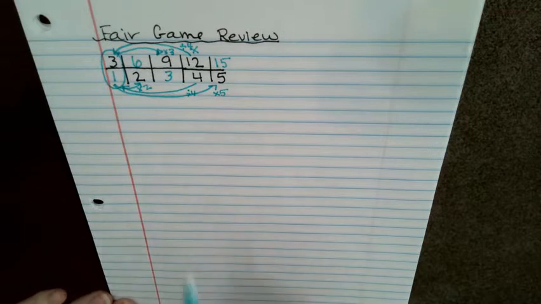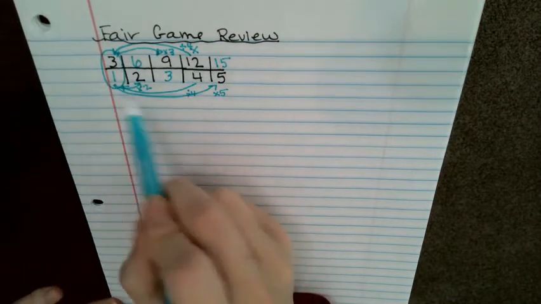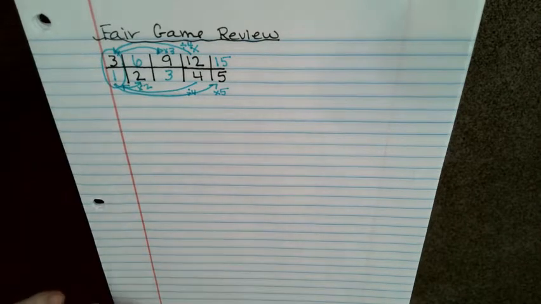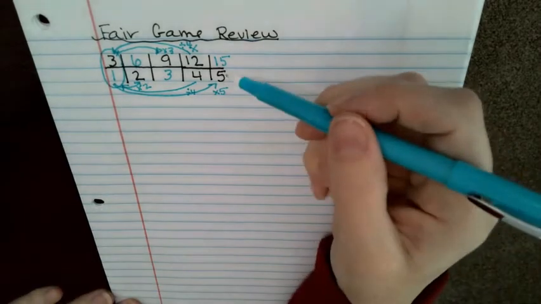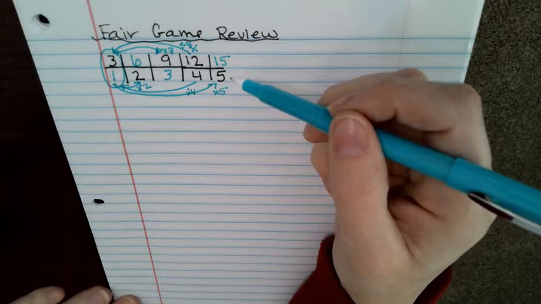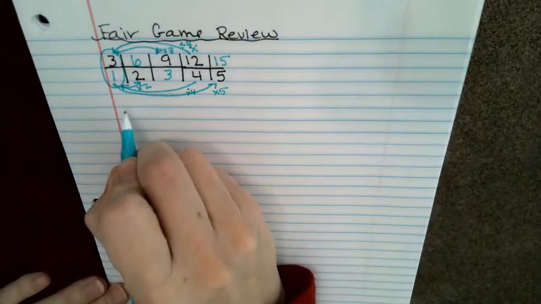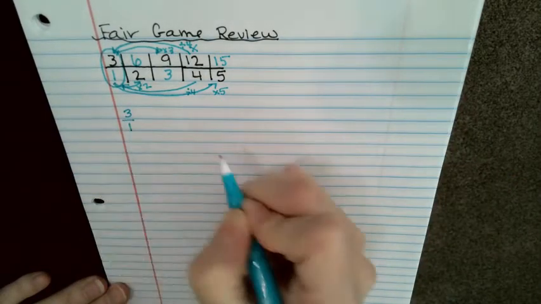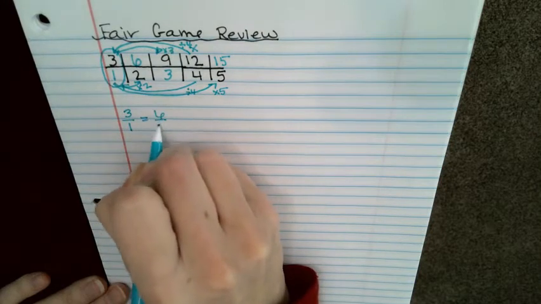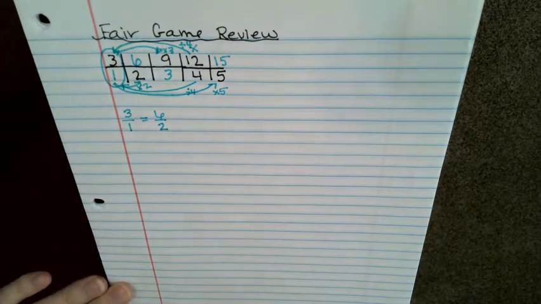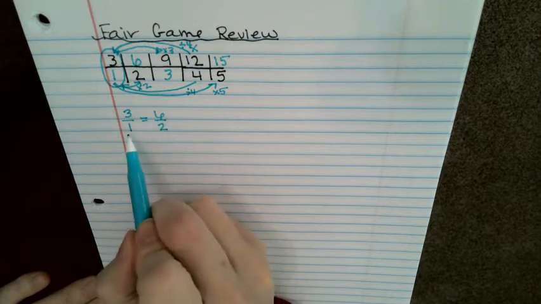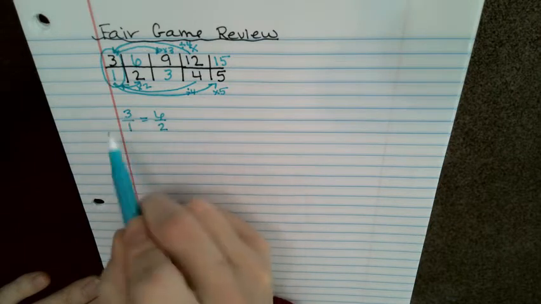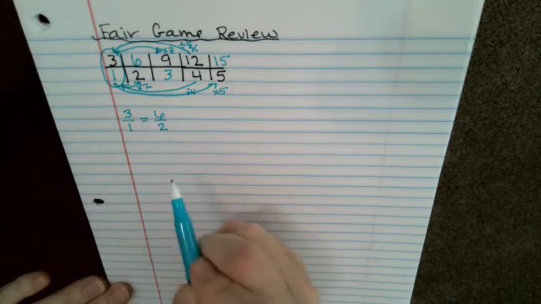Now what's really cool is that right now these look like entries in a ratio table, but remember, a ratio table is a way to organize equivalent ratios. So that means if I pull out 3 over 1, that's equivalent to 6 over 2. And if I knew that I had equivalent fractions, 3 times 2 is 6, 1 times 2 is 2. So I know these are equivalent ratios because they simplify to the same base ratio.